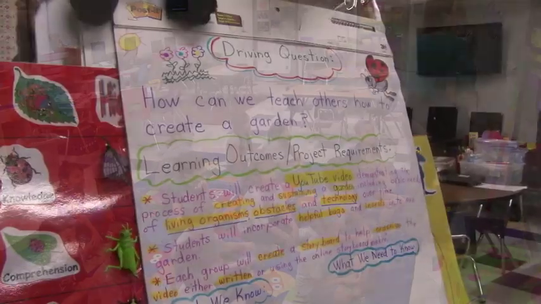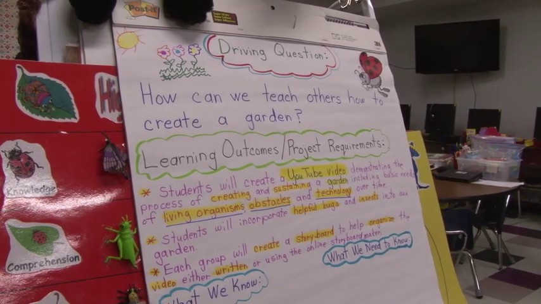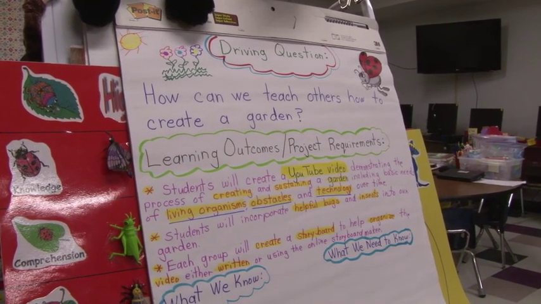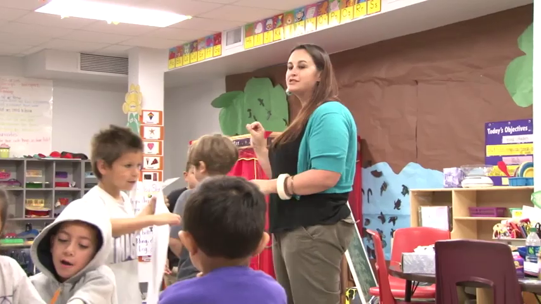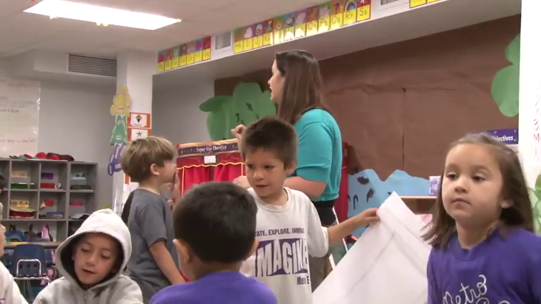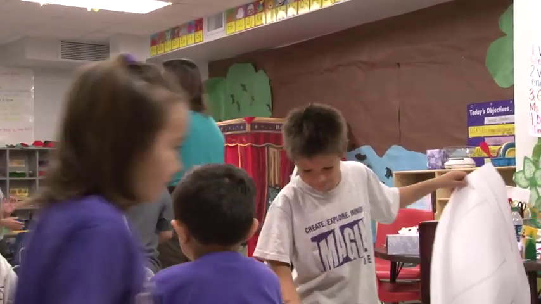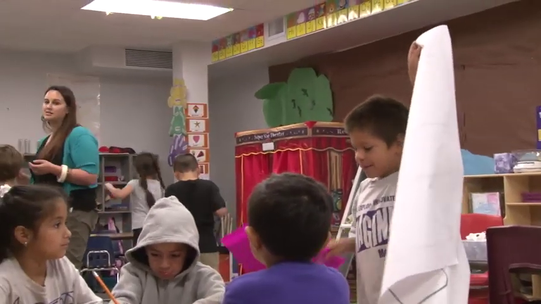Okay, so we always start with our driving question. How can we teach others how to create a garden? Remember, you're going to draw as a group, Gabby, what you think our finished product will look like with the plants and the vegetables and the insects.